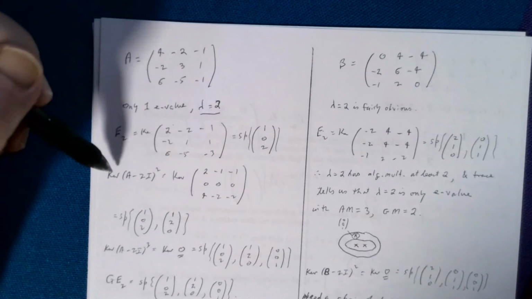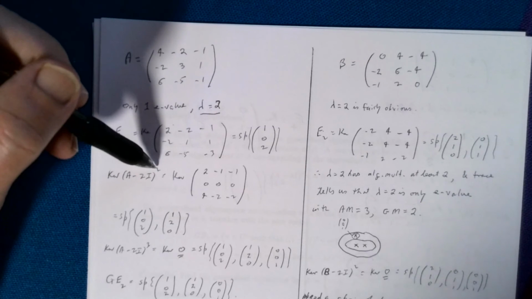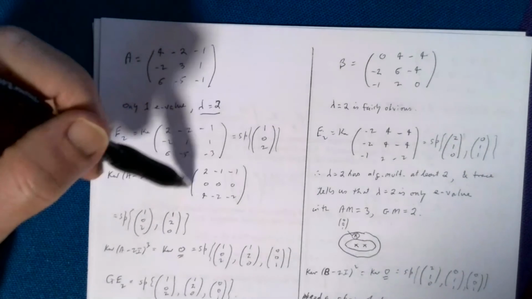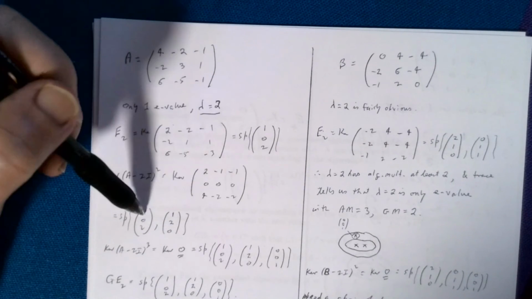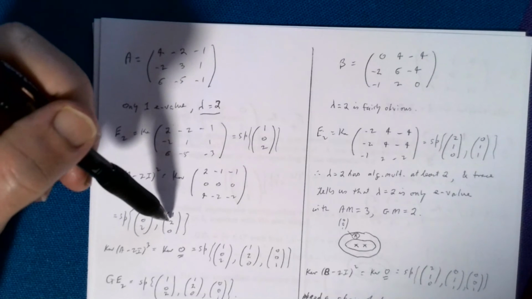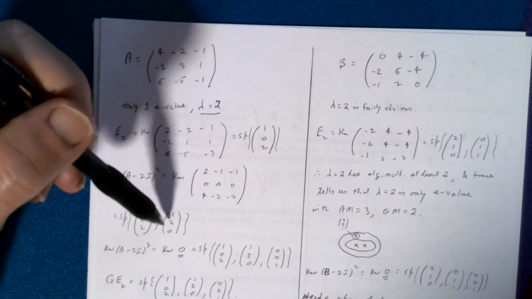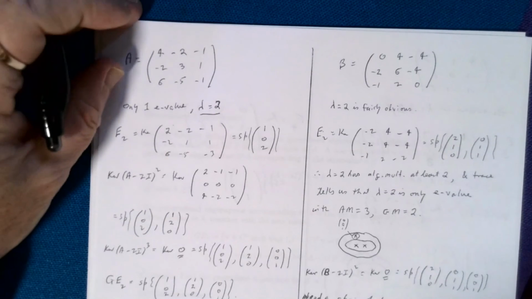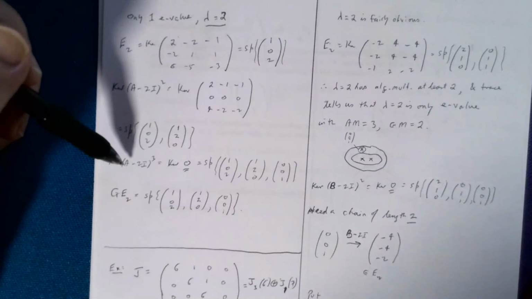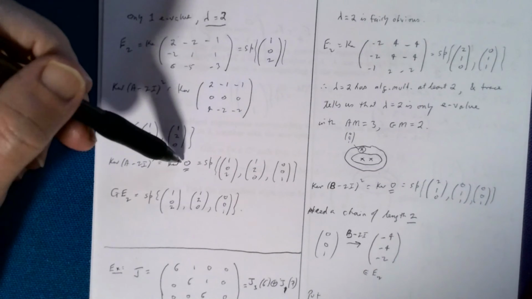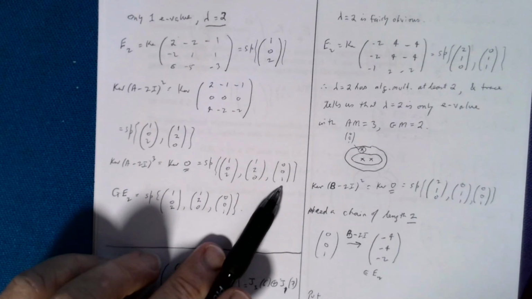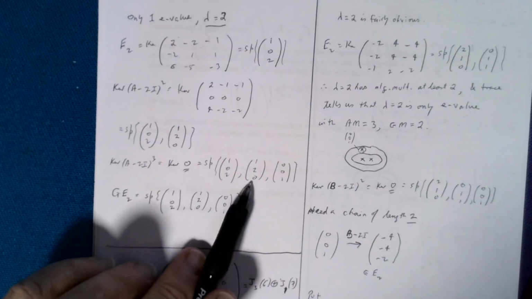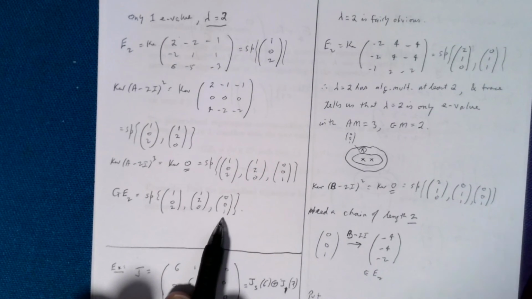We calculate the kernel of (A minus 2I) squared, which is the kernel of this matrix. This is rank 1, nullity 2, so I keep the eigenvector and take another generalized eigenvector in the kernel that's linearly independent with this one. And as before, when we take (A minus 2I) cubed, this is going to be a rank 0 matrix, so it's the 0 matrix. So again, I keep these two and I just toss in anything that's linearly independent with these two, and there's my generalized eigenspace. It's the span of these three.